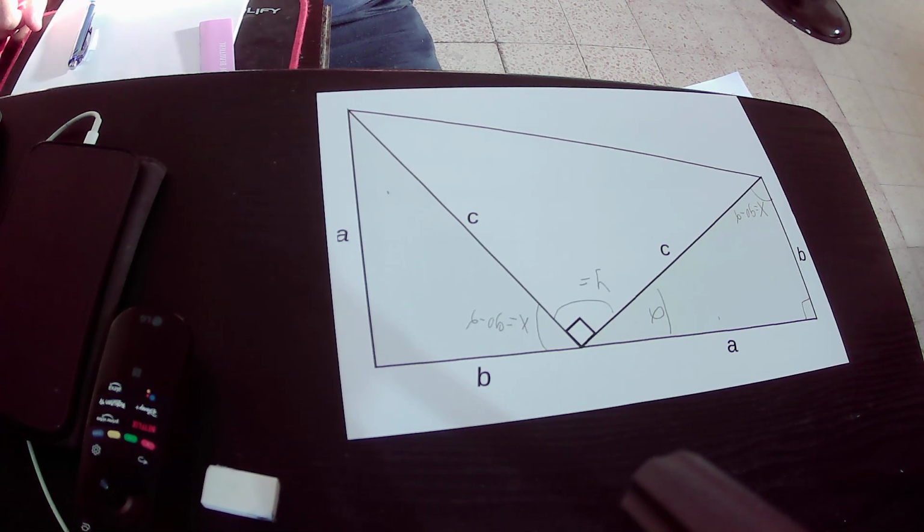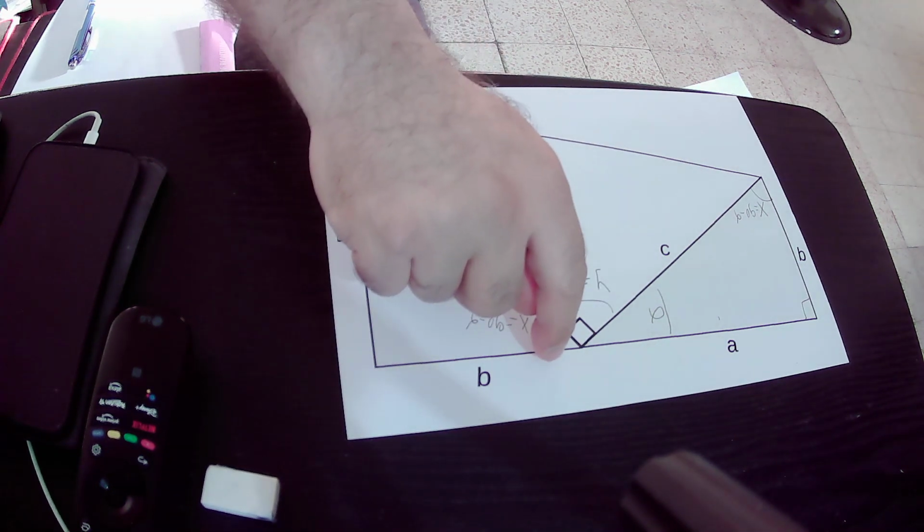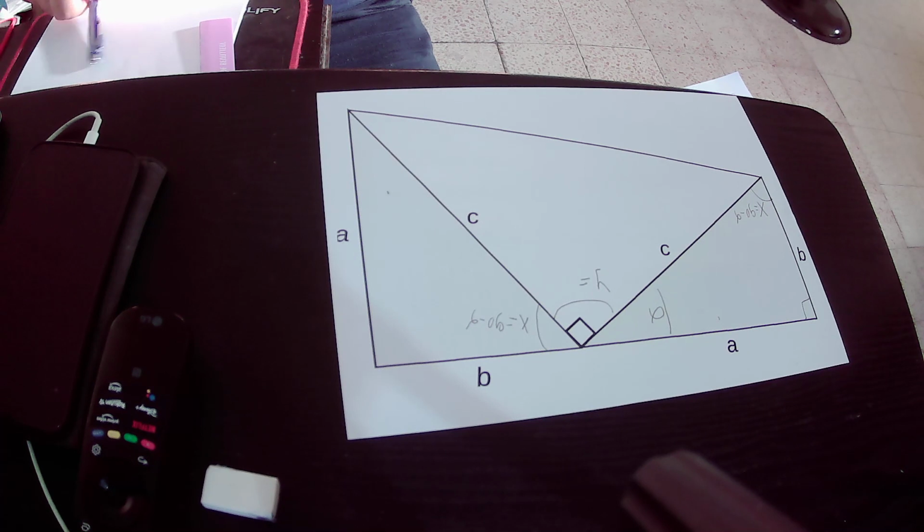And also the sum of a straight line on the other side is also 180 degrees. So we can write that alpha plus y plus x equals 180 degrees.